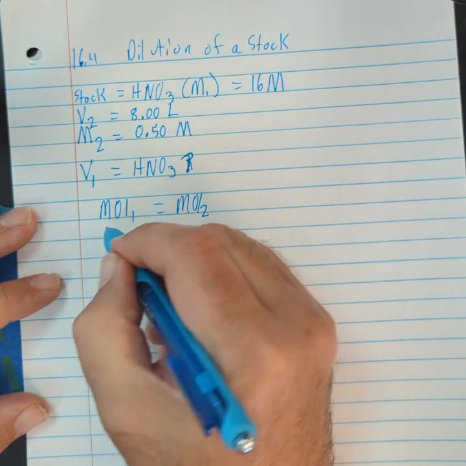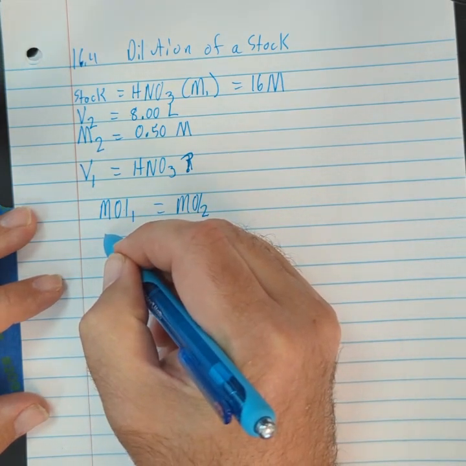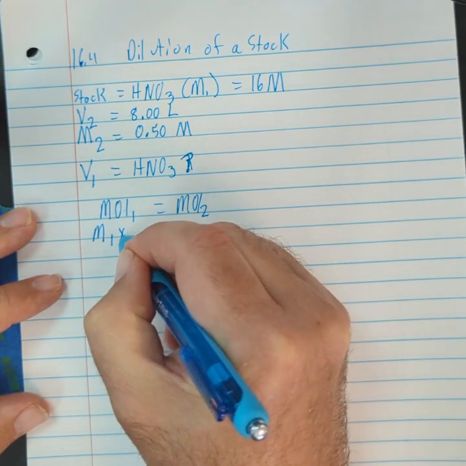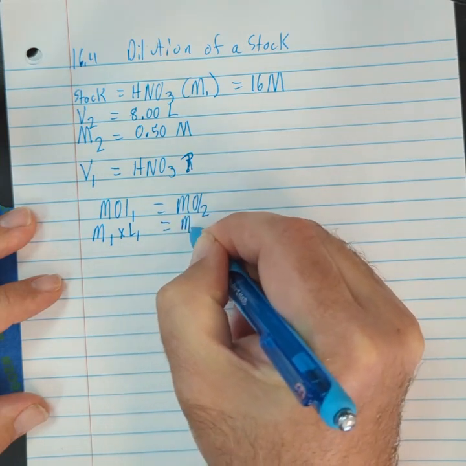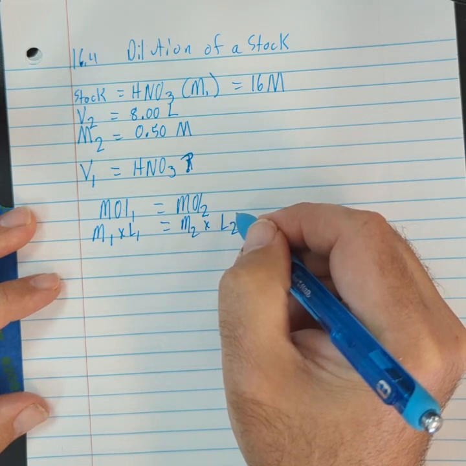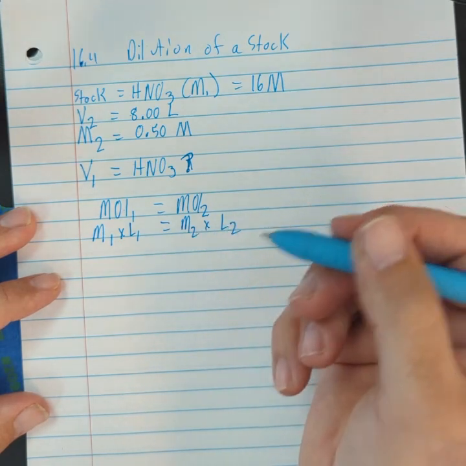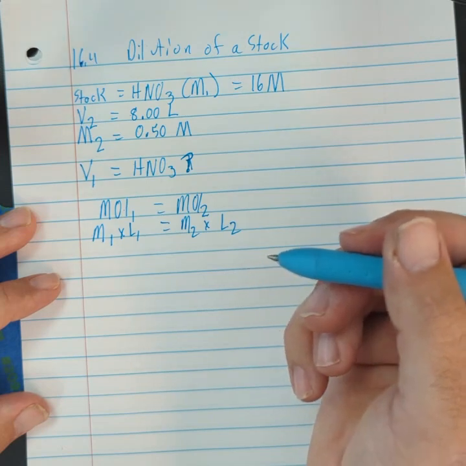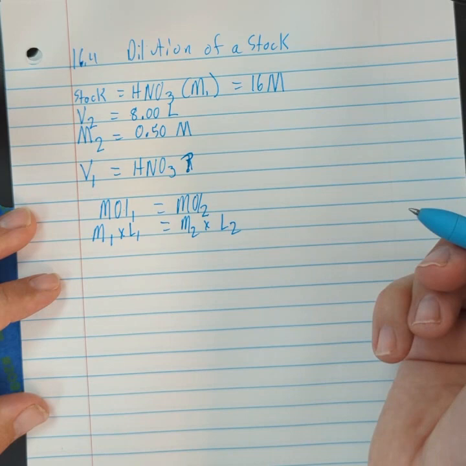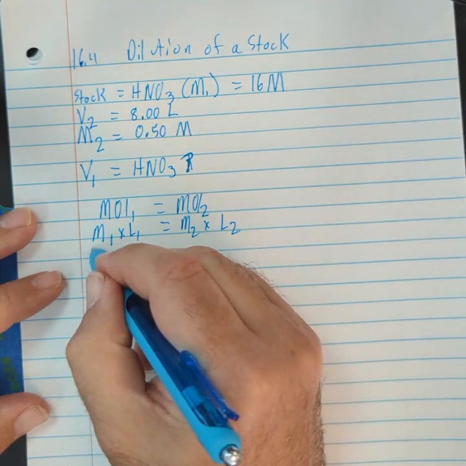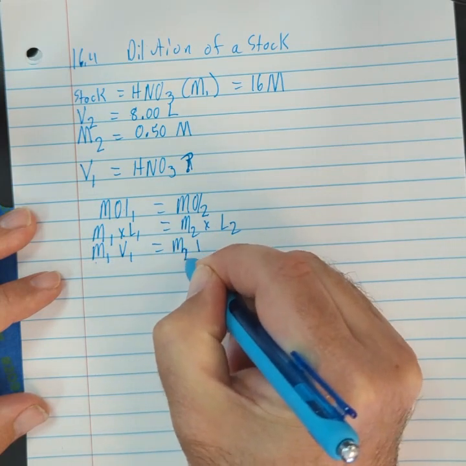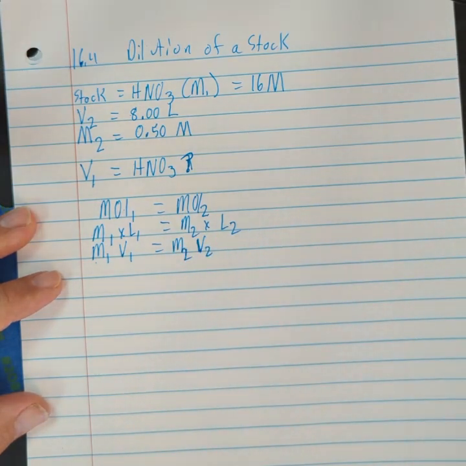And since molarity is moles per liter, then we can say that M1 times L1 is equal to M2 times L2, okay? And because the two sides of the equation are set equal to one another, the volume can be in any units we choose, as long as that unit is the same on both sides. So then we get the equation M1V1 equals M2V2, okay?